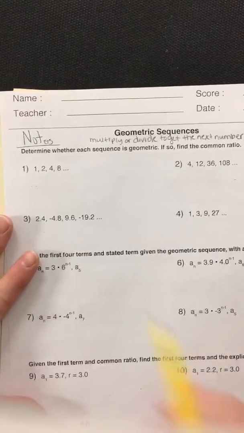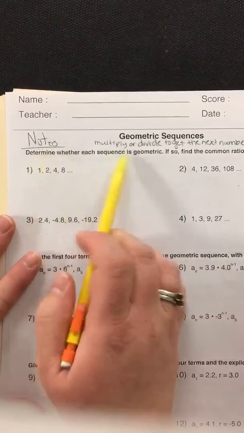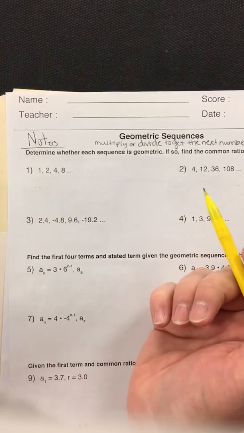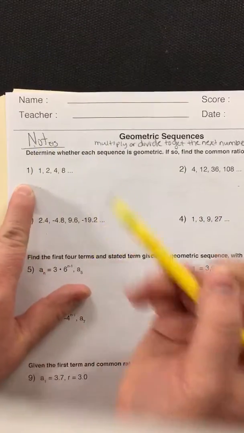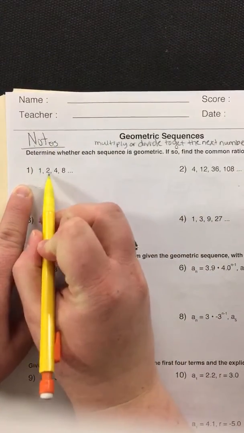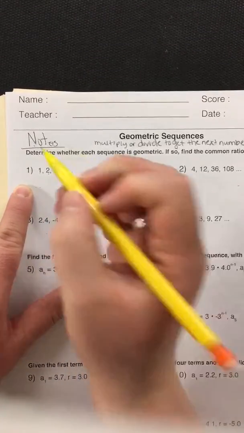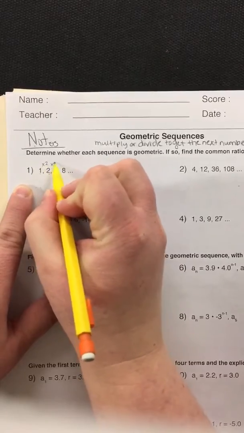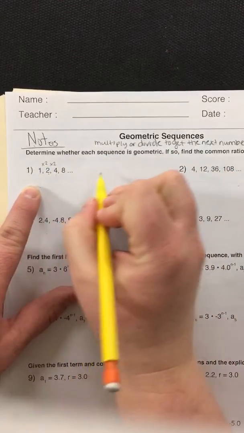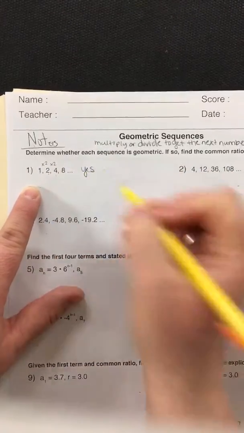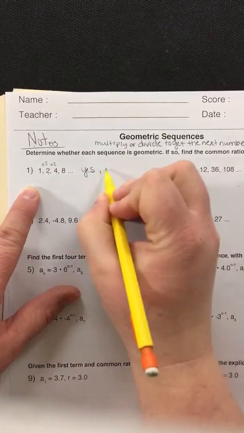Okay, so we have to decide right away, determine whether it's a geometric sequence or not. So again, these are your notes. I'm going from 1 to 2, 2 to 4, 4 to 8. Looking for a multiplying or dividing that gets me from one to the other. Timesing by 2, multiplying by 2. Yep, so yes, this is a geometric sequence because it's consistent.